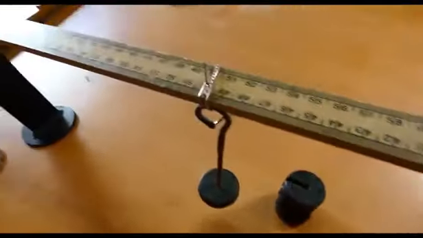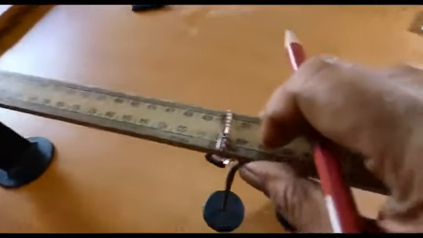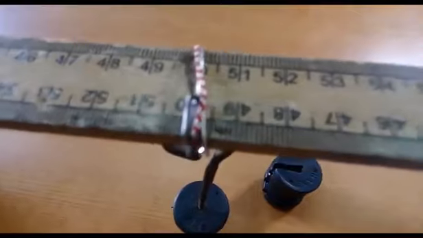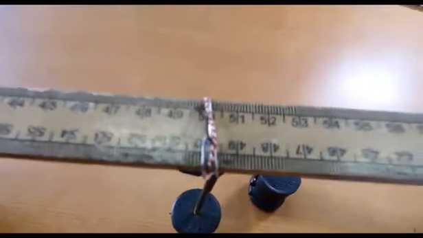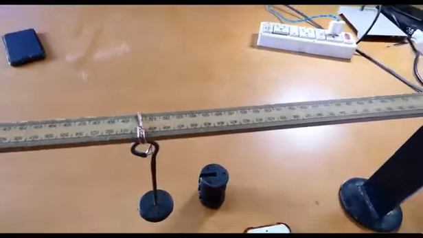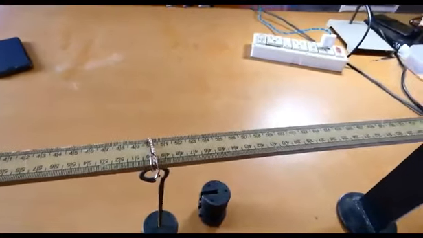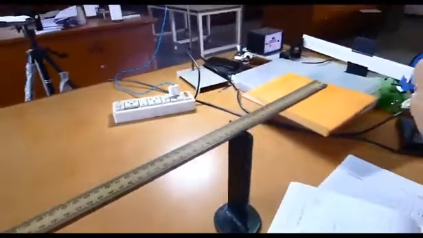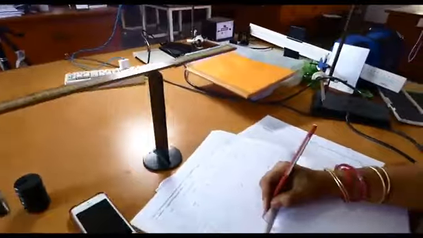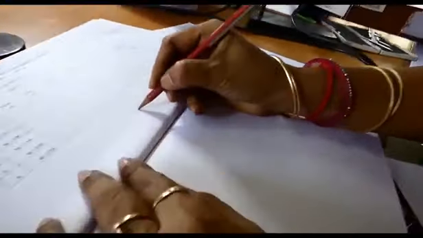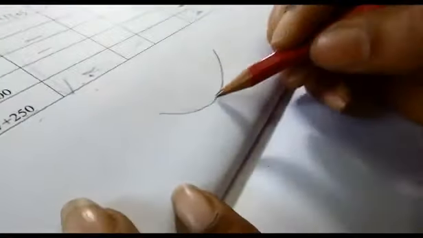So we added the load at the center of the beam. By adding load at the center of the beam, there will be a depression formed. So it is being bent. It will be bent in this way. While adding 50 grams each and every time, there will be an arc formed. The depression is like this. There will be a bend in this beam.